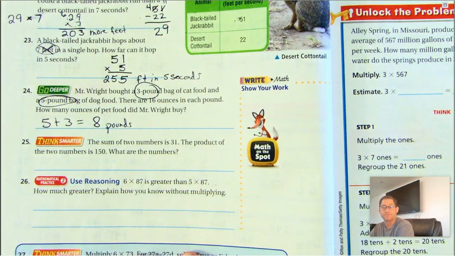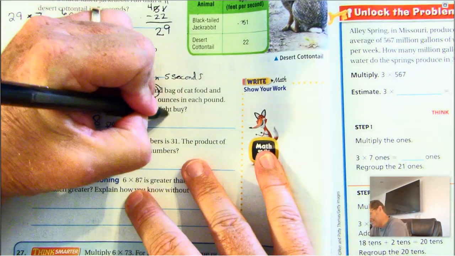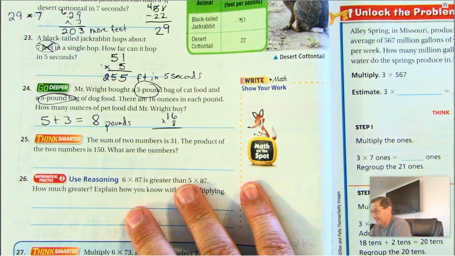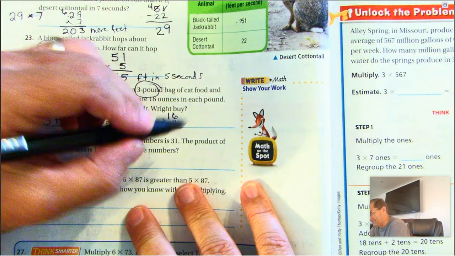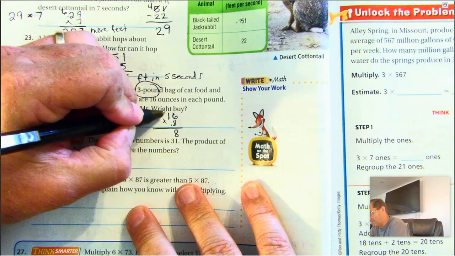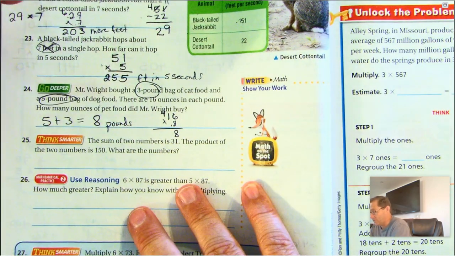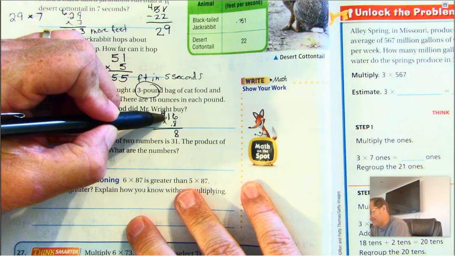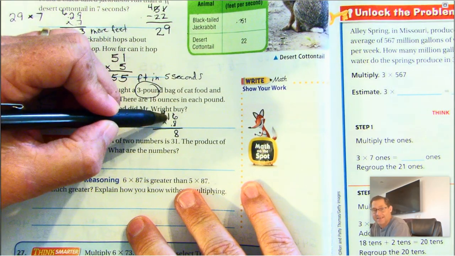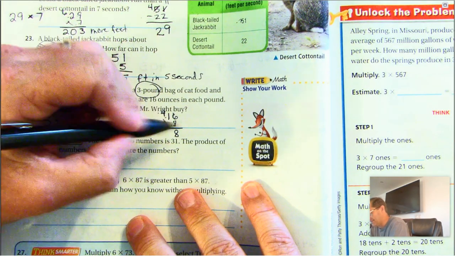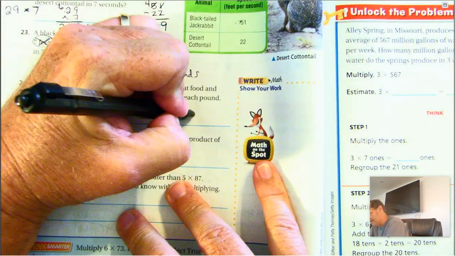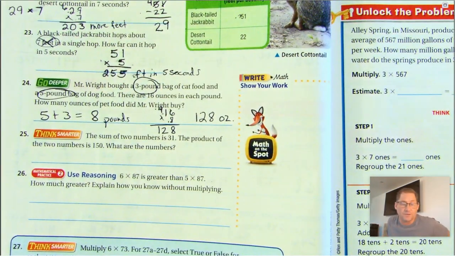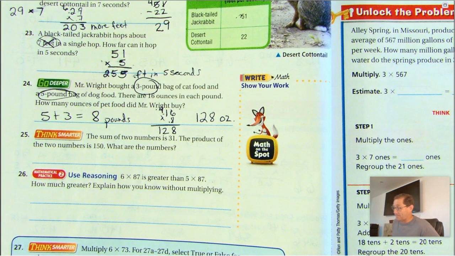of pet food. Every pound has 16 ounces. So we have 8 sets of 16 ounces. 8 times 6 is 48 ones. I'm going to rename 40 of those ones as 4 tens. 8 times 1 ten is 8 tens, plus the 4 regrouped tens is 12. So 128 ounces of pet food.